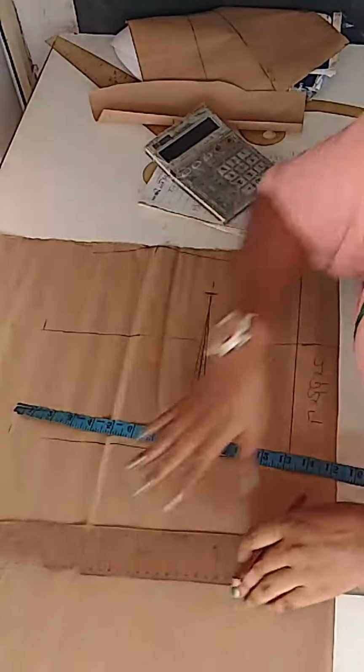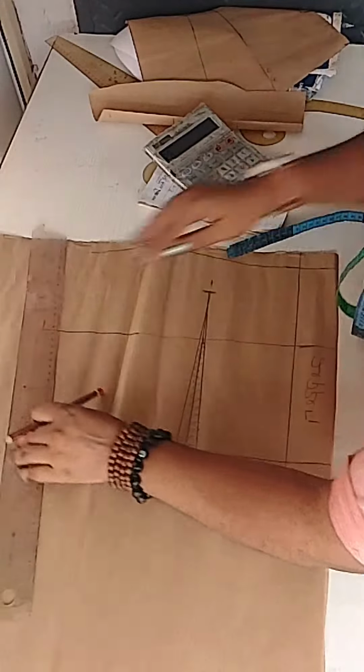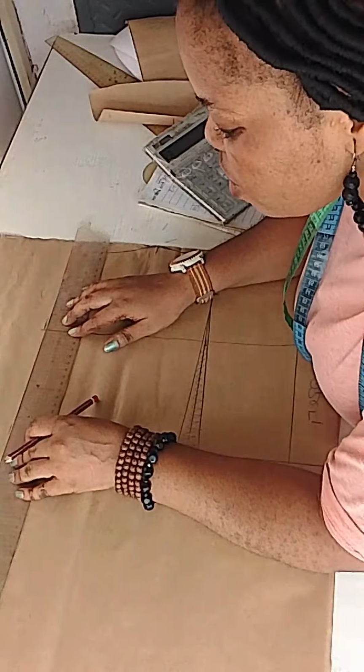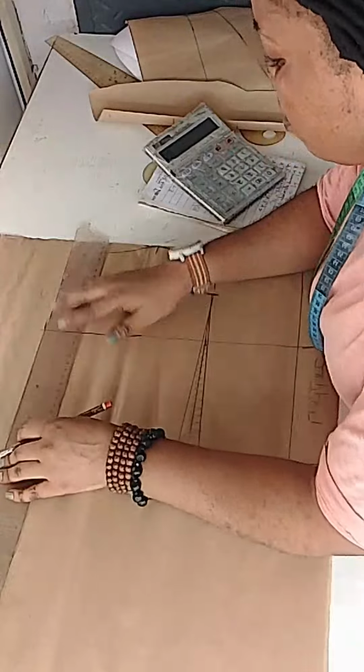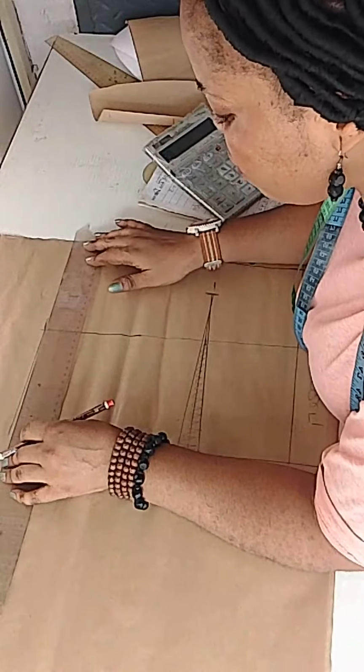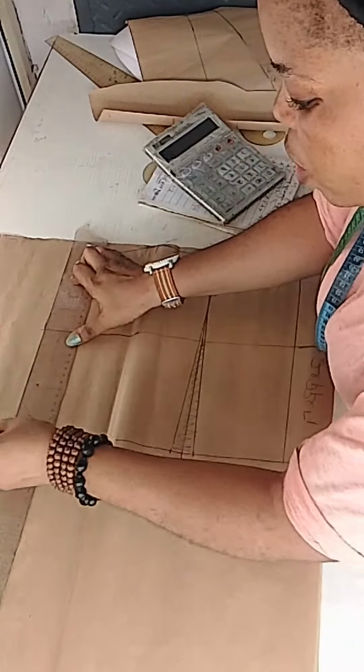So after doing this, we are just going to connect. Do you see that the back is very simple, not as complex as the front? So I'll just connect it like this. Okay.